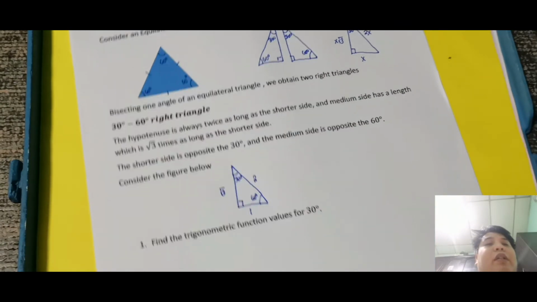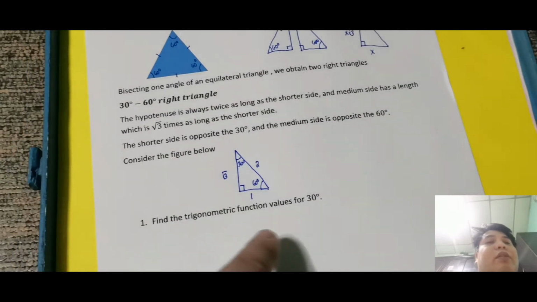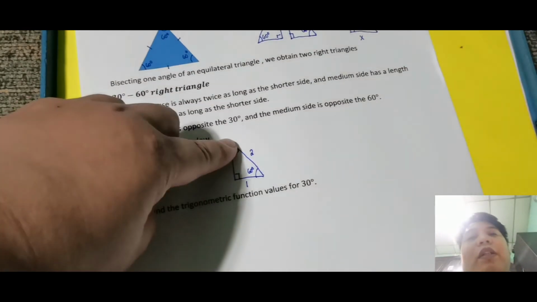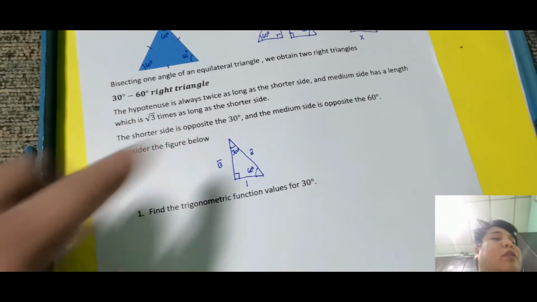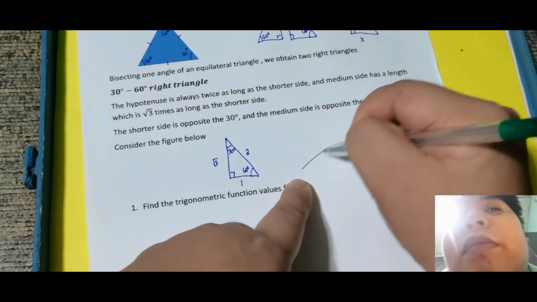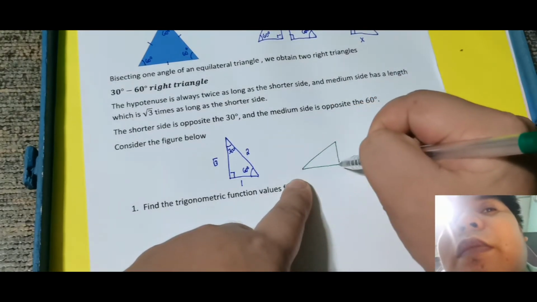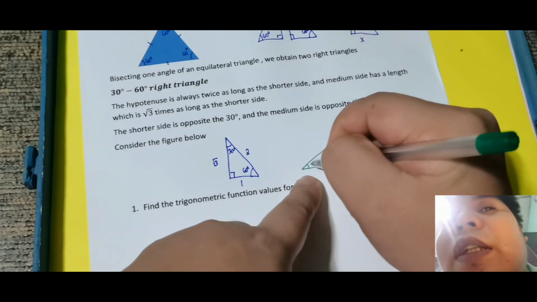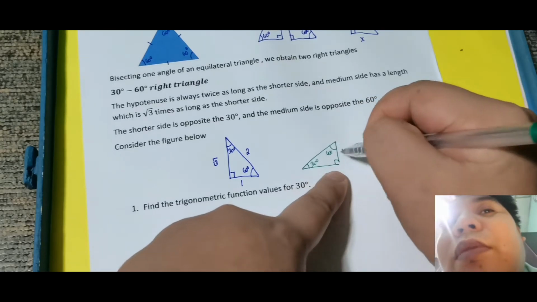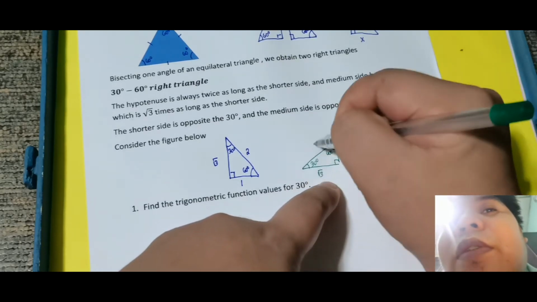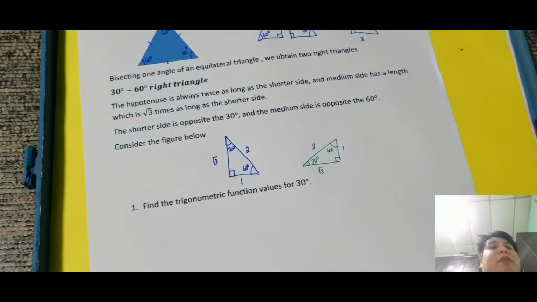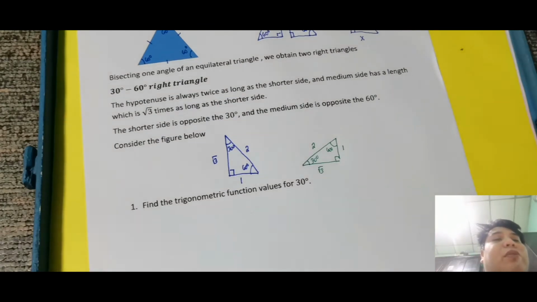Okay, so we need to find the trigonometric functions for the values of 30 degrees. So ang focus natin yung 30 degrees na yan. Okay, so in terms of 30 degrees, ito yung opposite niya, ito yung adjacent, ito yung hypotenuse. Okay, so i-rewrite ko lang konti yung triangle or i-revise ko lang. Ayun, ganyan itsura niya. So para lang luminaw si 30 degrees, ito si 60 degrees. So si 30, opposite niya si 1. Ito yung square root of 3. Ito yung 2. Okay, so sabi, find the trigonometric function values for 30 degrees.